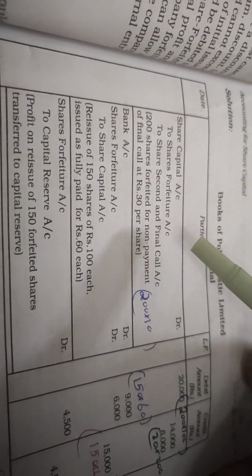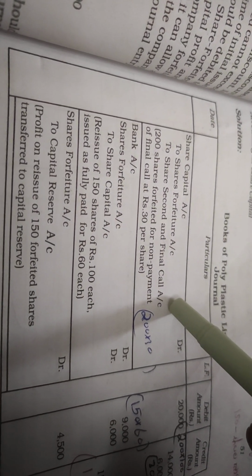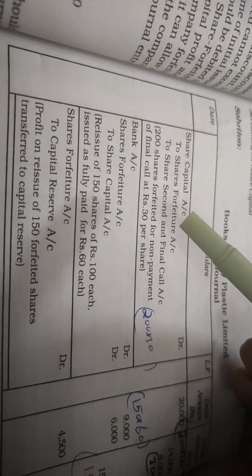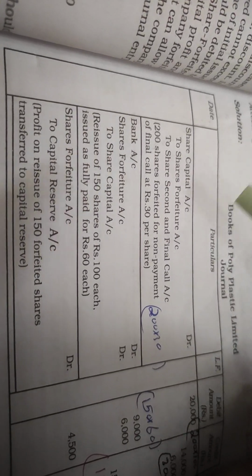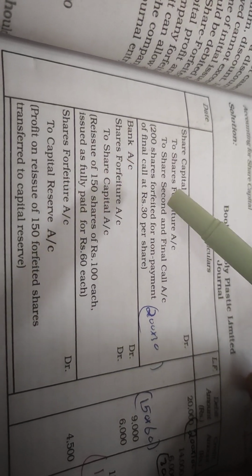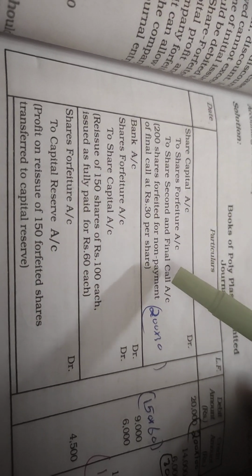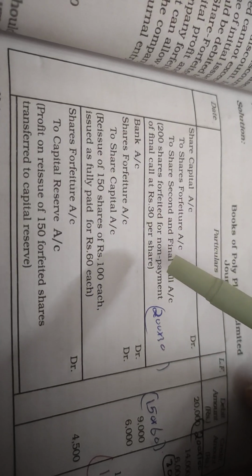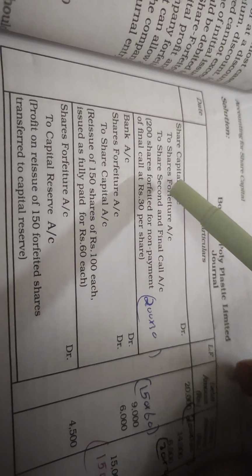Then we have to pass the journal entries. First of all, the journal entry for the shares forfeited. The journal entry will be: share capital account debited to share forfeited account and share second and final call account.